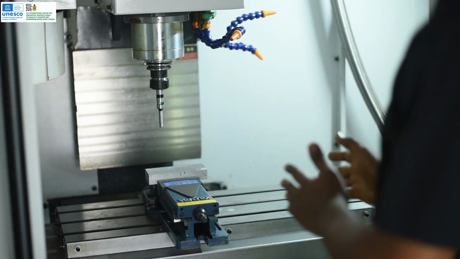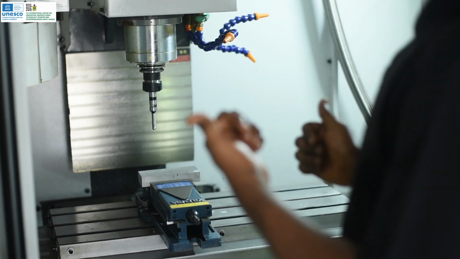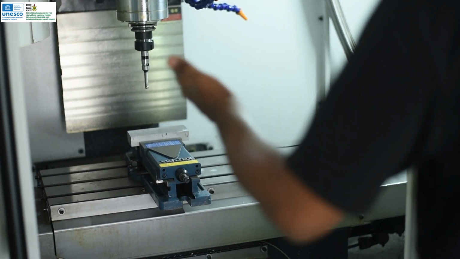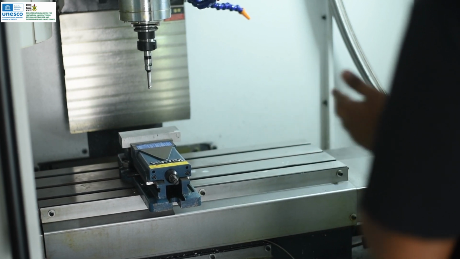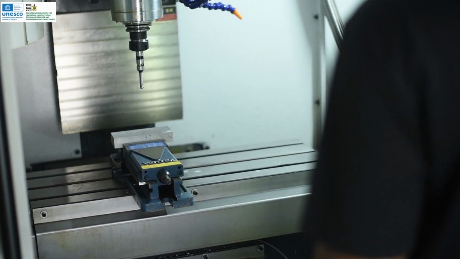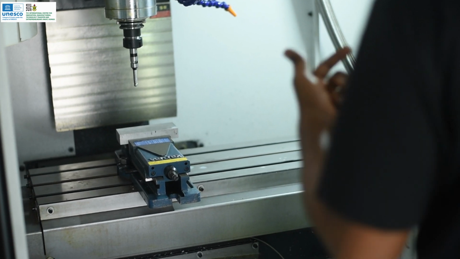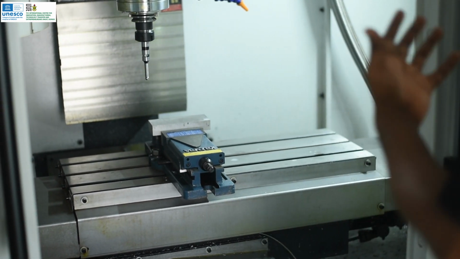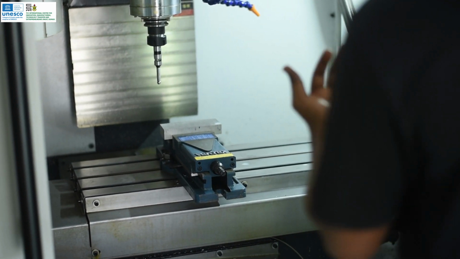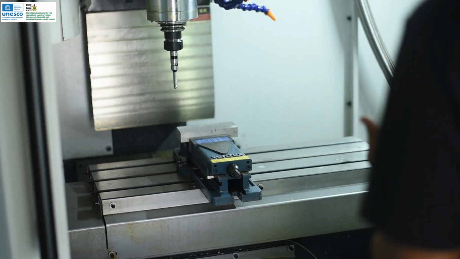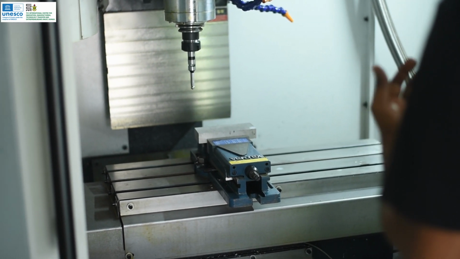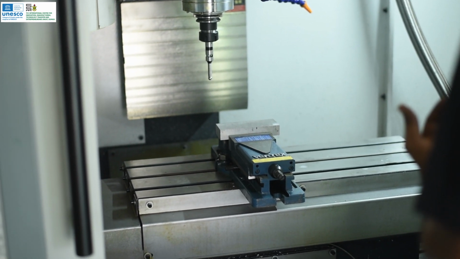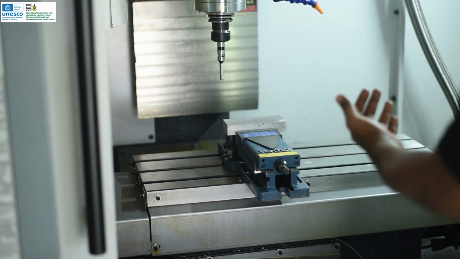For your X-axis, when you move left, that is considered movement in the negative direction. So by moving left, we are moving in the x negative direction. And then by moving right, we're moving in the x positive direction. Now, for the y-axis, by moving down, we are moving in the y negative direction. By moving up, we are moving in the y positive direction.